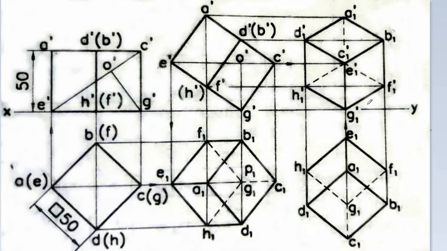From this we can arrive at conclusions. These two edges will make 30 degree inclination with respect to the XY line, and at the same time these edges will be of 0.816 times the actual dimension of the cube. And this is our base figure for the isometric projections chapter.